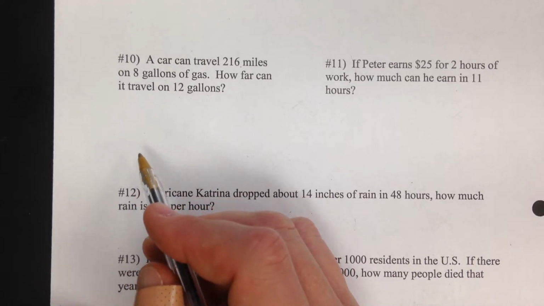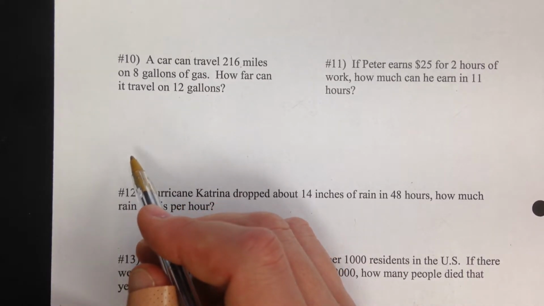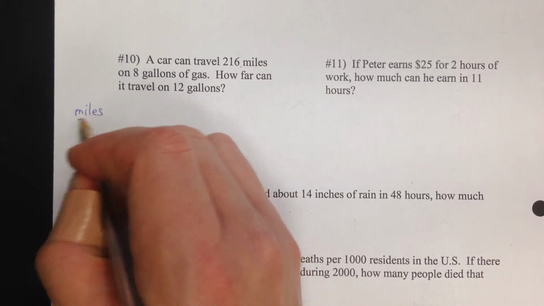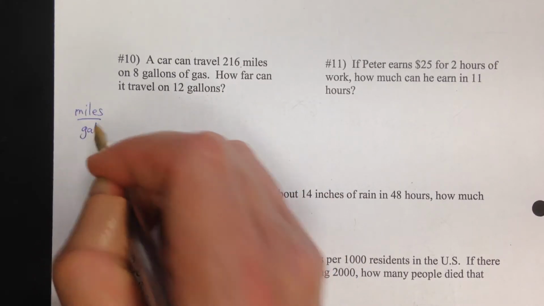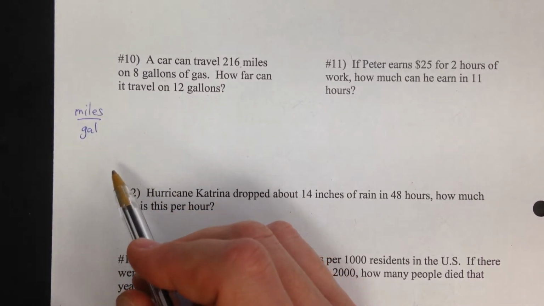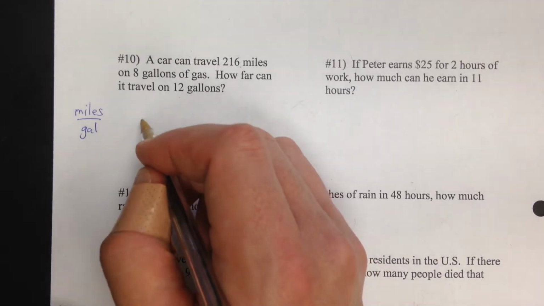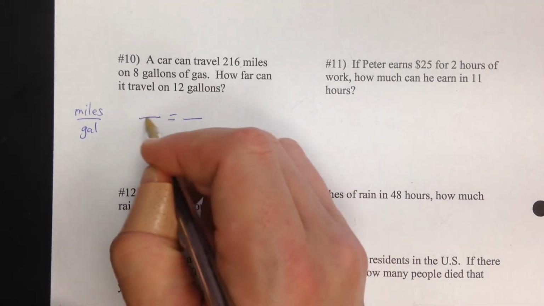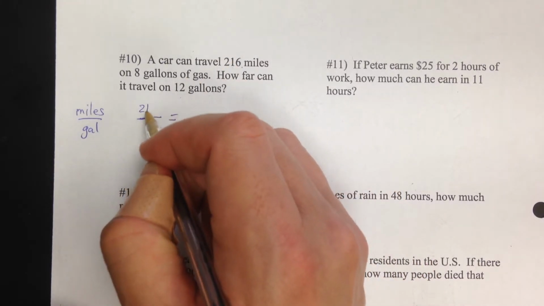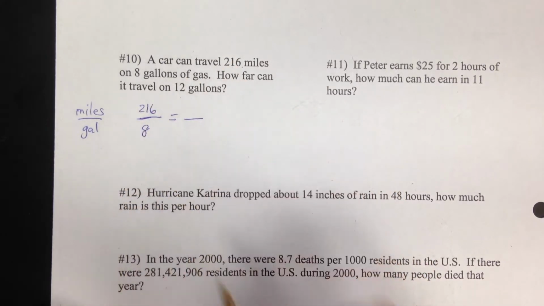You can write this proportion. There are a lot of different ways to write it. I am going to compare my fractions, I'll put miles on top and I'll put gallons on the bottom. Now you could do it the other way, but however you choose to compare, your two fractions have to be written the same way. So 216 miles for 8 gallons of gas.